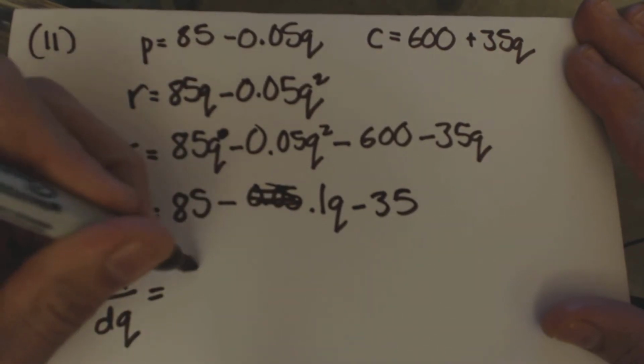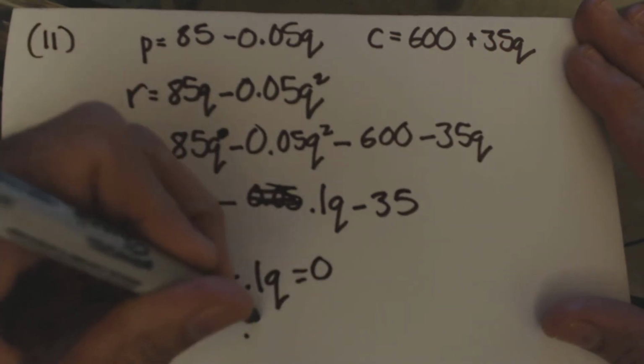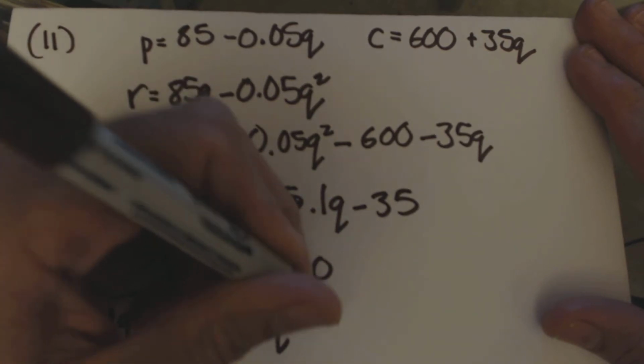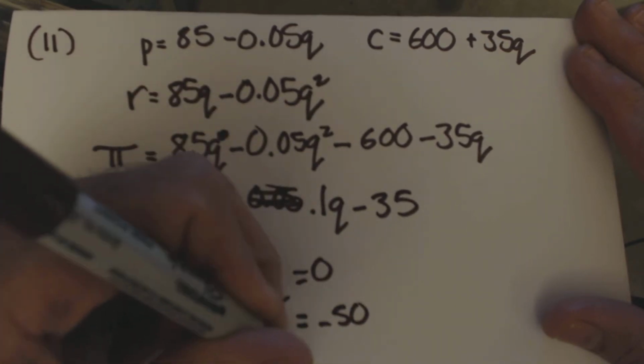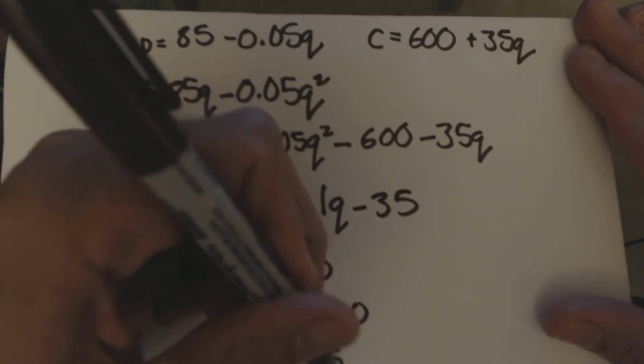So 85 minus 35 is 50 minus 0.1Q. Set that equal to 0. Negative 0.1Q equals negative 50, or Q equals 500.